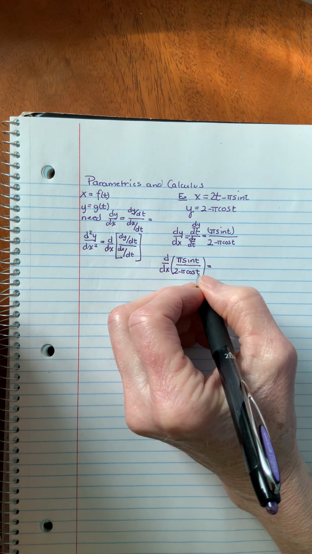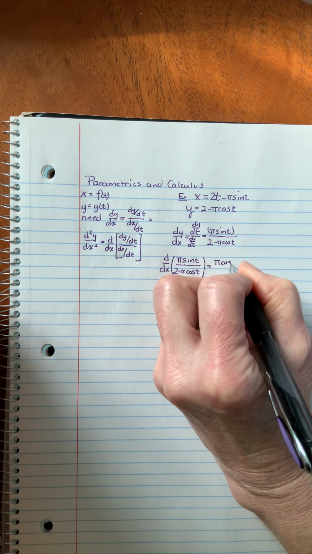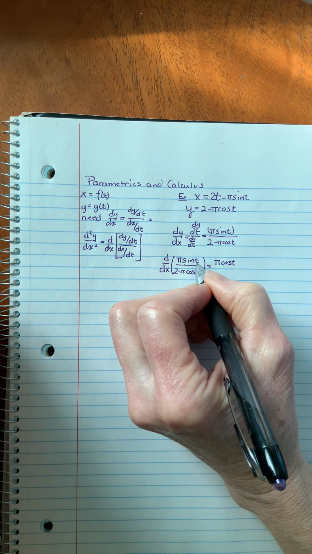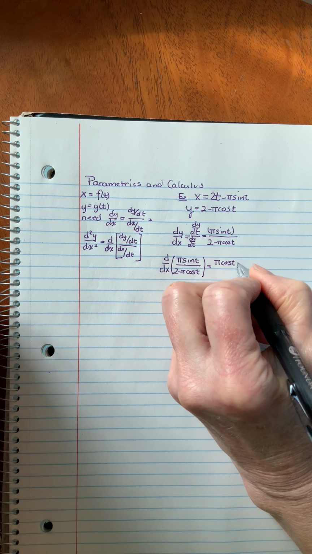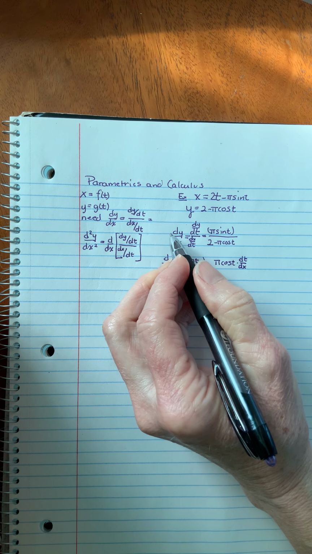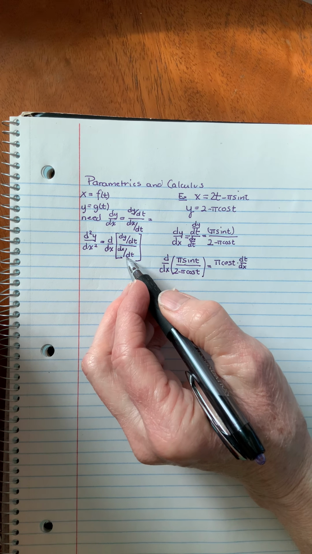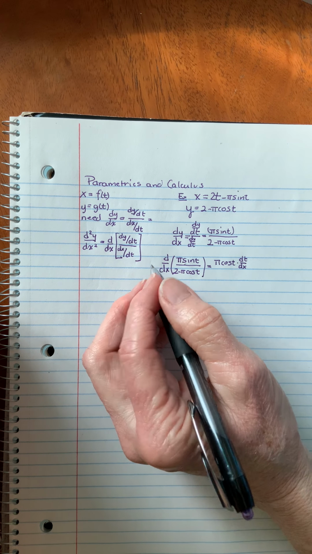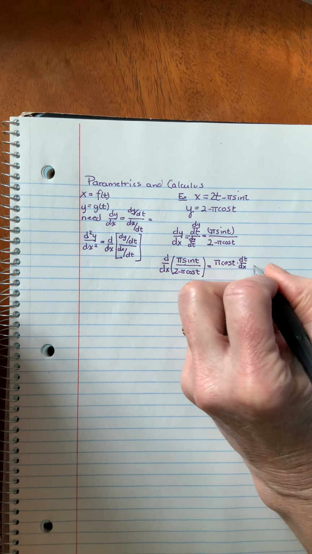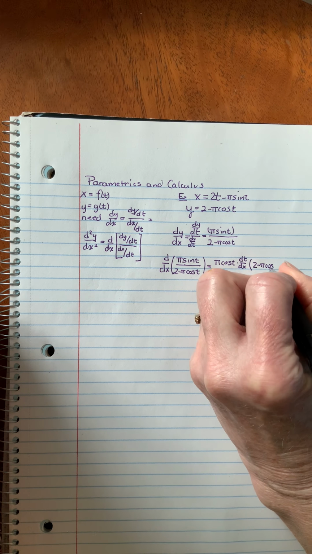So derivative of the numerator first, I'm going to get pi cosine t. But t is not the variable of choice, so I've got to take dt/dx. Notice how that is opposite. It's a reciprocal of this. So just be aware of that. Got to multiply by 2 minus pi cosine t.